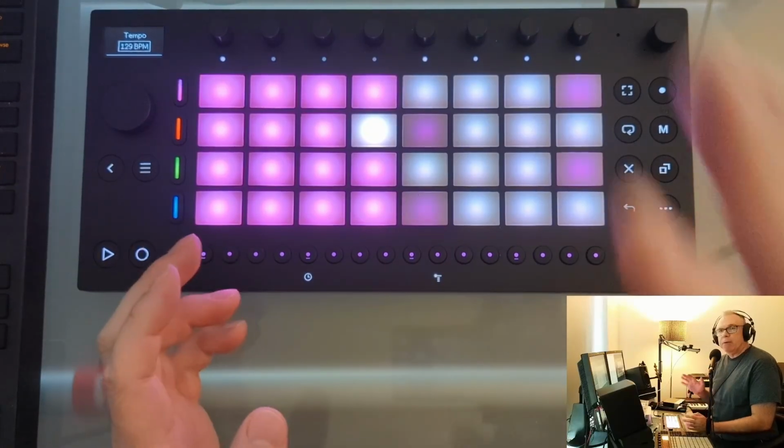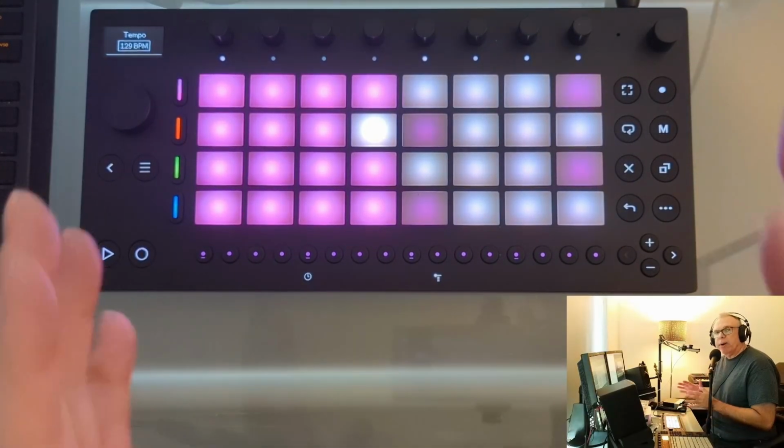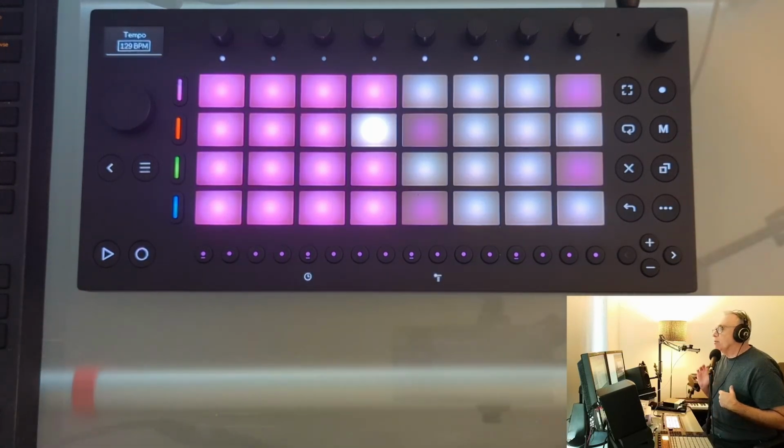Hey, it's Luke. If you're finding that your Ableton Move loops are just boring or repetitive and it's just the same thing over and over, here are 5 tips that will help you make your loops a lot more interesting. There's a bonus one at the end that's actually really interesting as well.